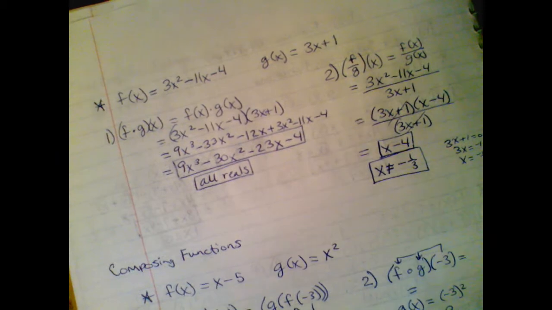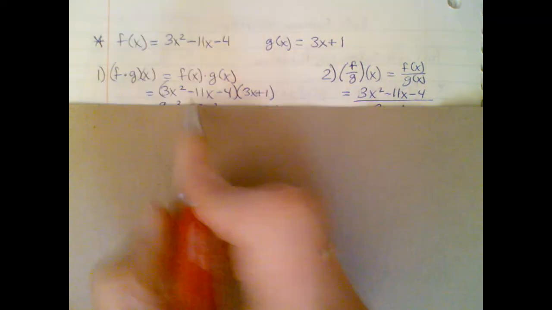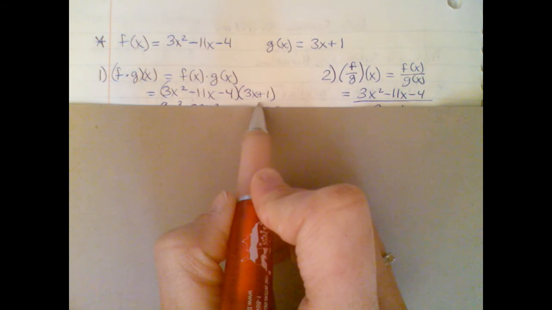Alrighty, let's take a look at some more multiplication and division. Okay, so these are our new functions. Let me get it set up again. Okay, to start off with, we're going to multiply. So the f function times the g function. We substitute in our f function, and we plug in our g function.